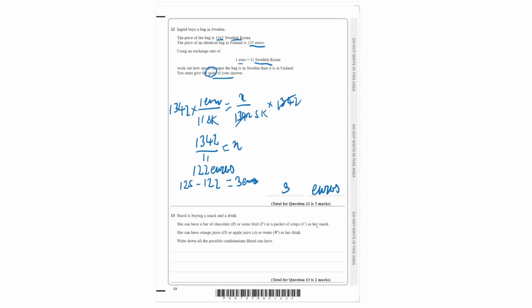Question 13. Hazel is buying a snack and a drink. She can have a bar of chocolate or some fruit or a packet of crisps as her snack. She can then have orange juice or apple juice or water as her drink. Write down all the possible combinations Hazel can have.